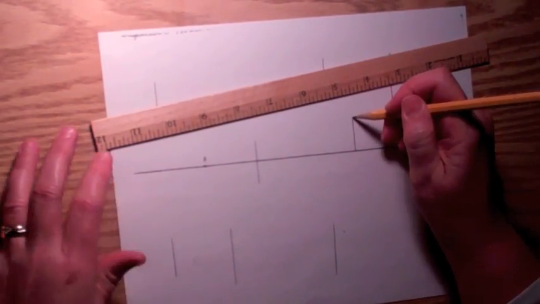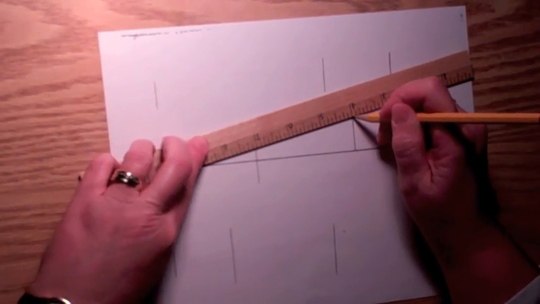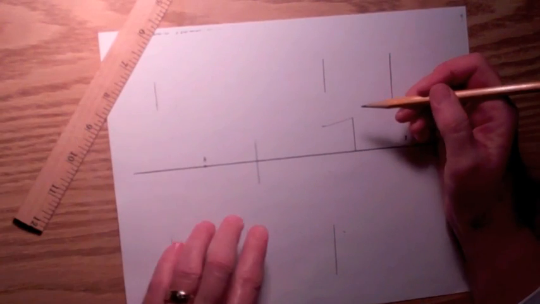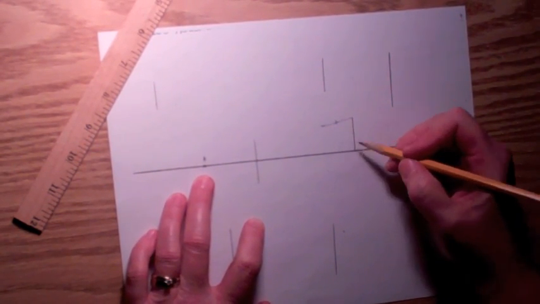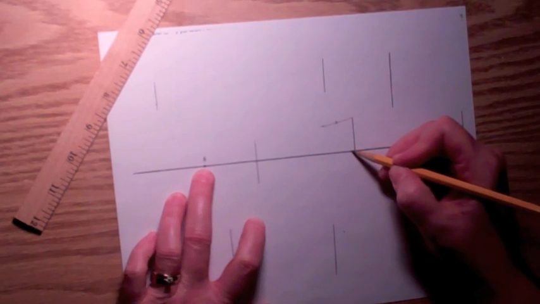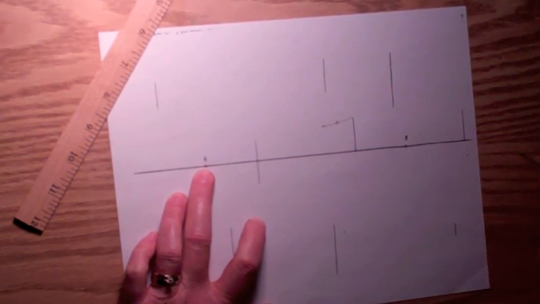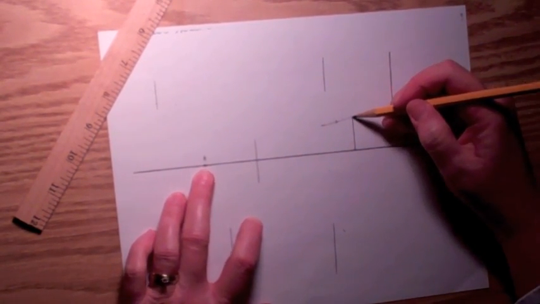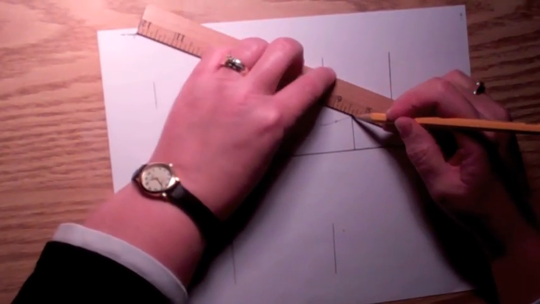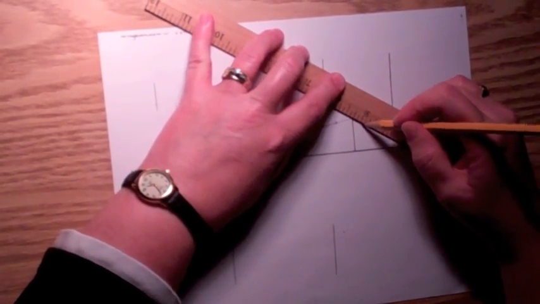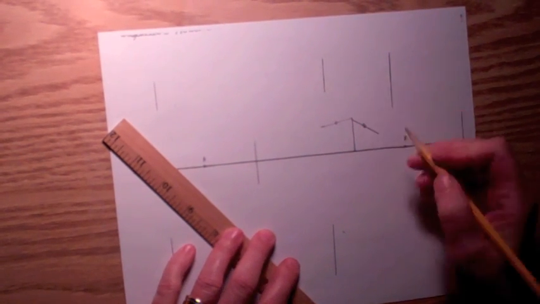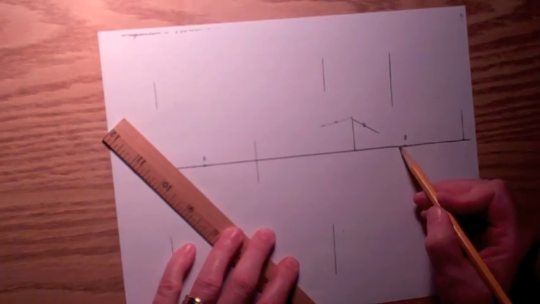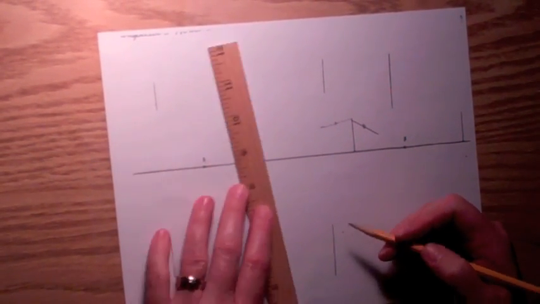And if you remember, you're supposed to take the top and bottom to vanishing point A. Well, the top is going toward A, but the bottom is already connected to A by the horizon line. So I'm going to take the top toward B, and if you notice, the bottom is already connected to B by the horizon line.